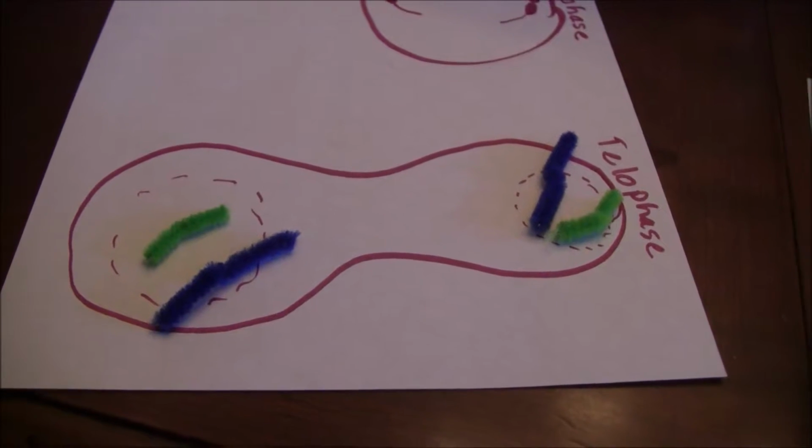Thanks, Thought Bubble. So the end product of mitosis is two daughter cells that are genetically identical. Multicellular organisms use mitosis to grow and to repair damaged cells, while unicellular organisms use mitosis to reproduce.